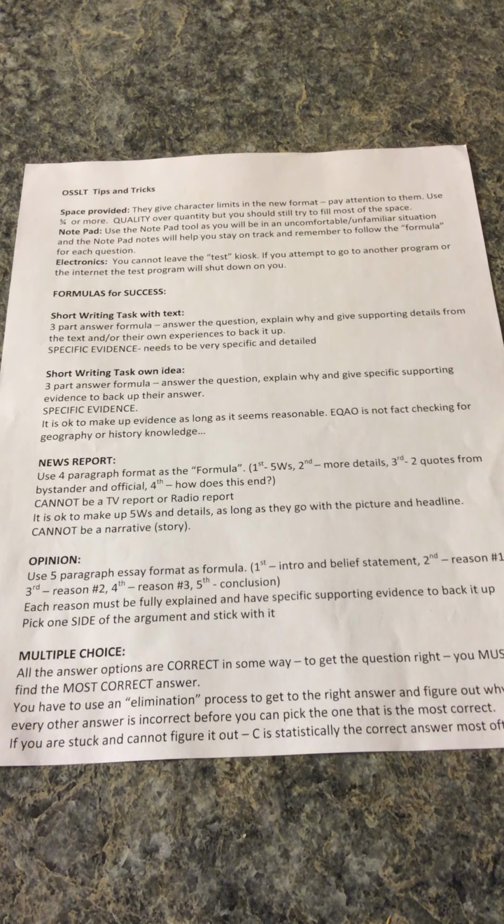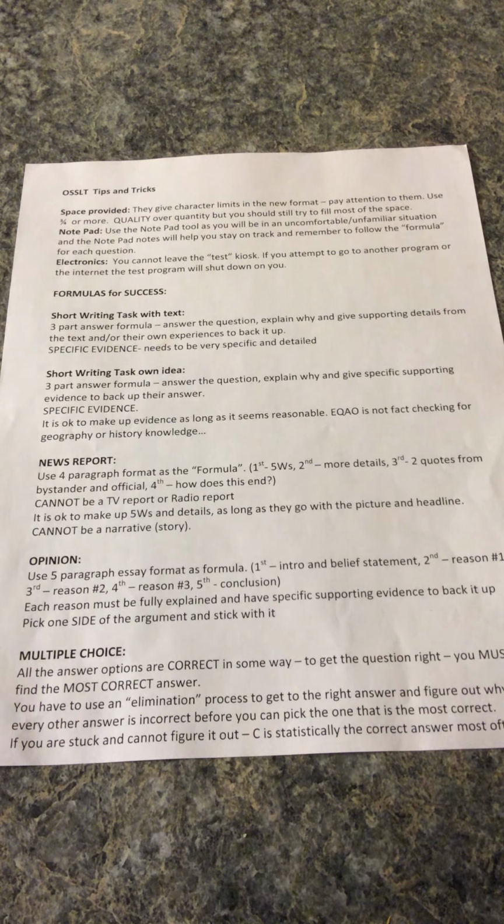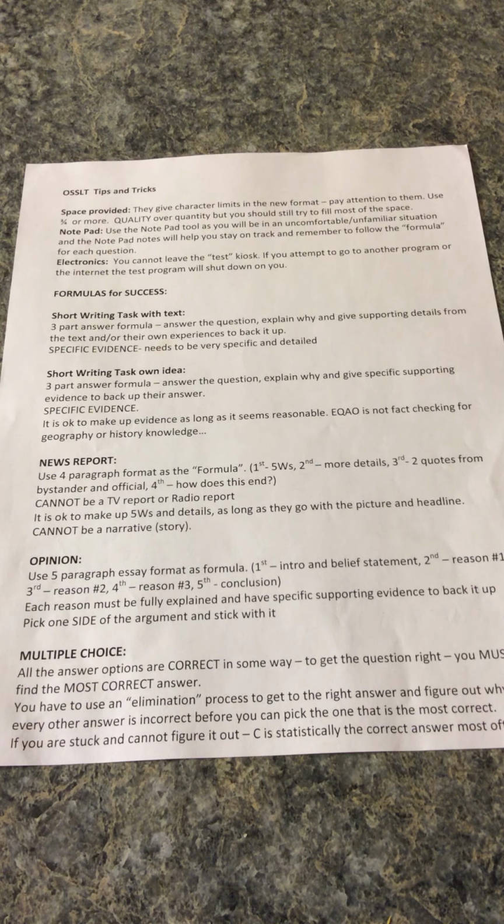You are in a test situation. Your brain is not going to be functioning at the same ability that it always is. You're in a stressful situation, you're going to forget things more easily. So we often recommend kids, as soon as they get into the test, open up the notepad, or rough notes in the old case, and jot down any of the formulas that we've gone over or any things that you think you might forget to mention. That way they're there and you can refer back to them. So we do recommend that you use the notepad tool.